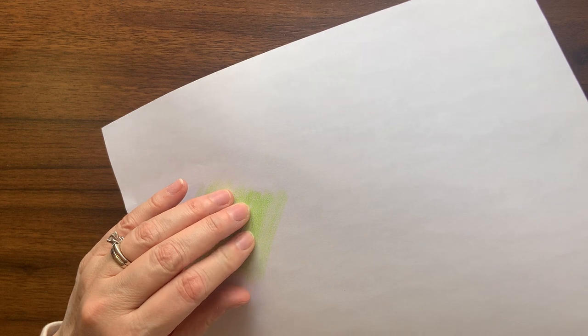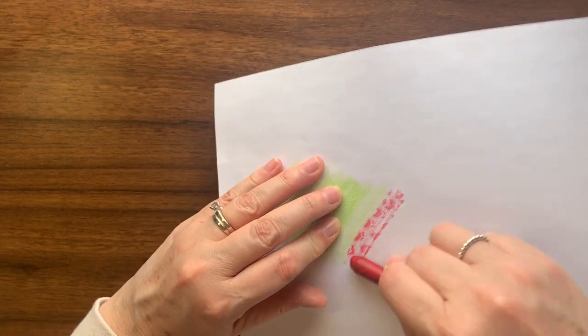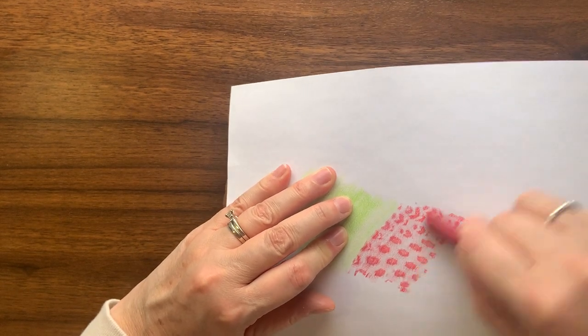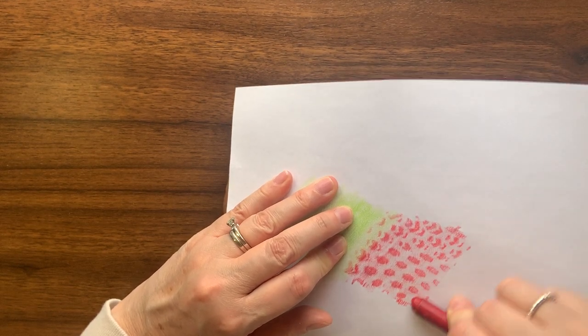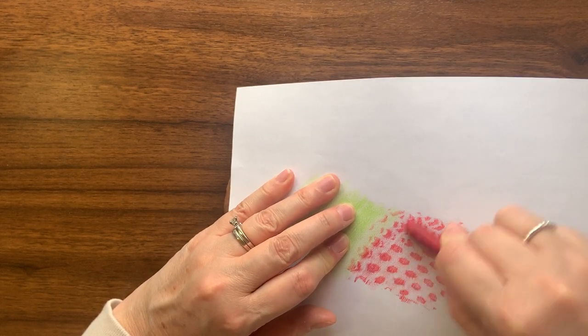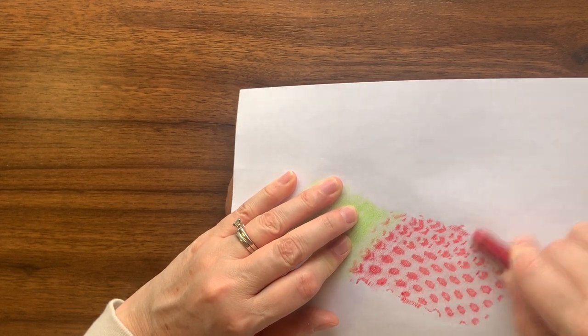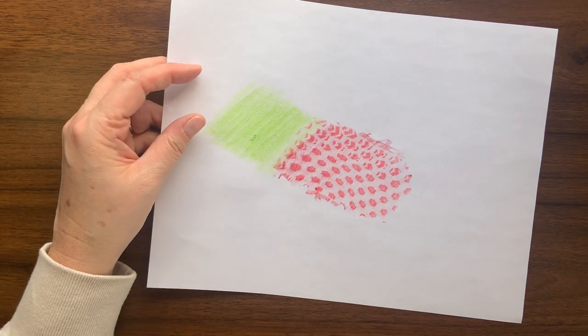And I'm going to get my red. Now that's coming out cool. So with the texture of the shoe, you can push a little bit harder, and you'll get some good textures there. Fun, I like that one. Okay, going to put that one on the side.